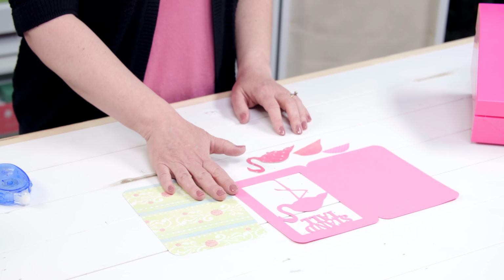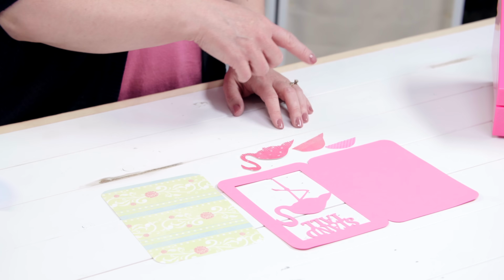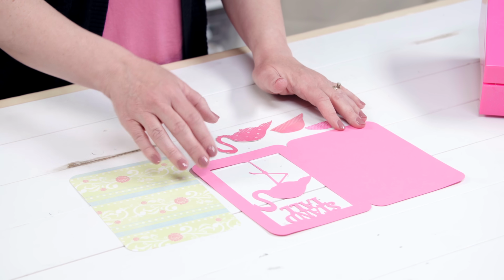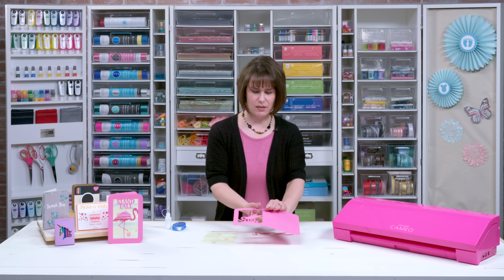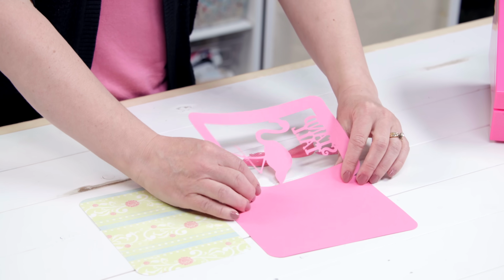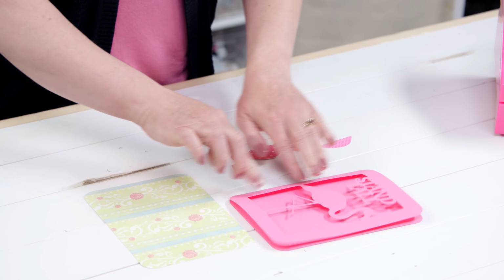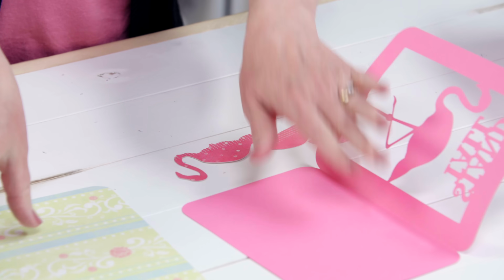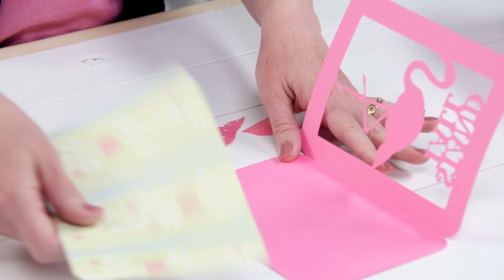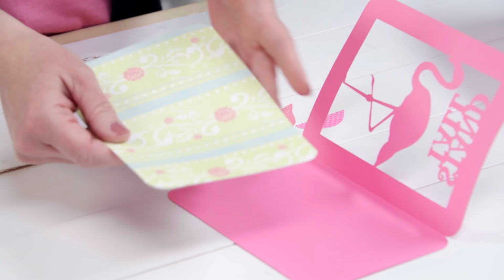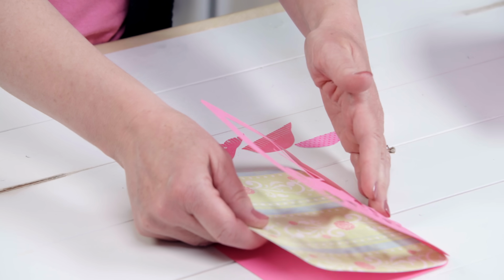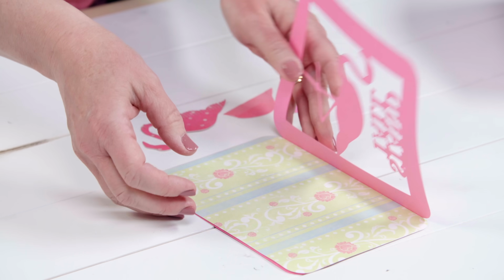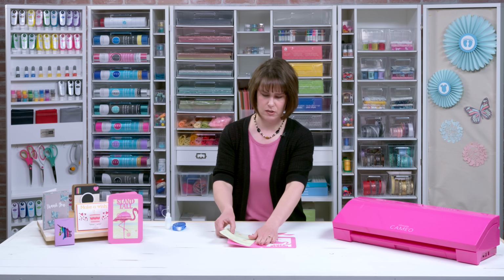So I have cut these pieces individually on my mat in the Cameo machine, and now I'm just going to show you how to assemble it. So this is the large card base that we made, and it's got that perforation that we added in. And I want to put this piece, this is the side where we sliced with the knife tool, so it'll fit in there nicely without getting in the way of that perforation. So I'm just going to glue that on first.